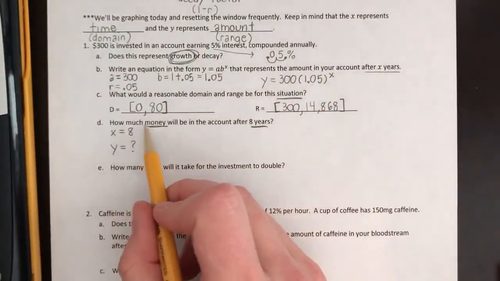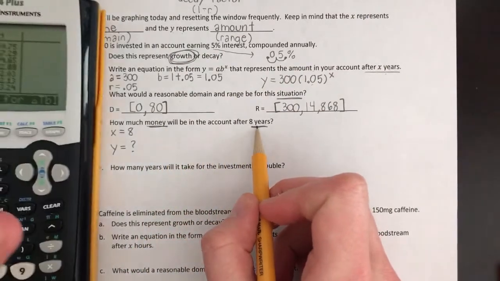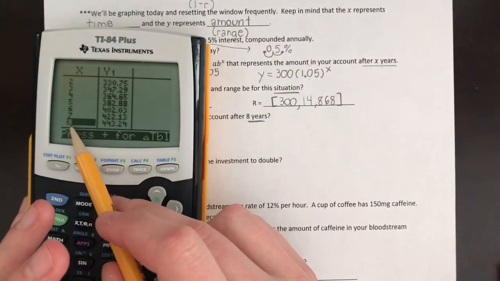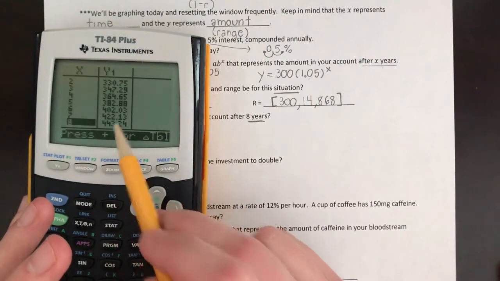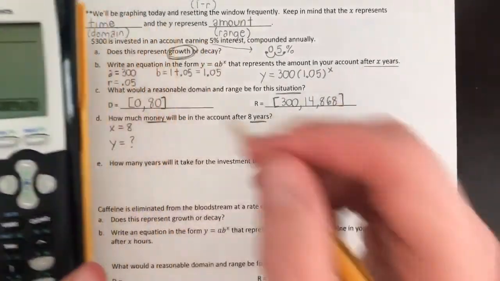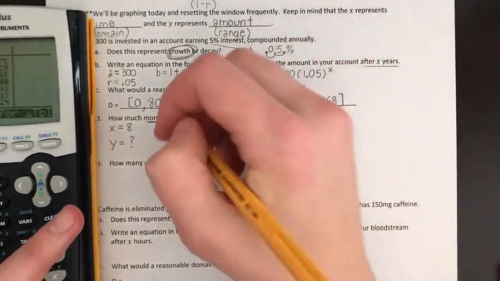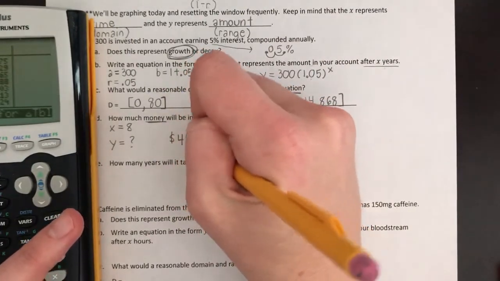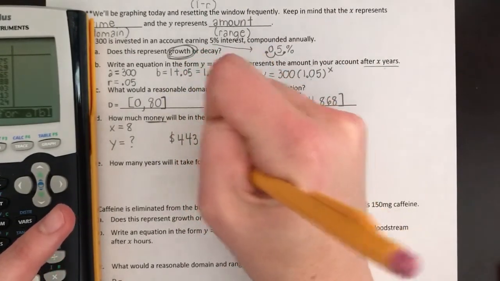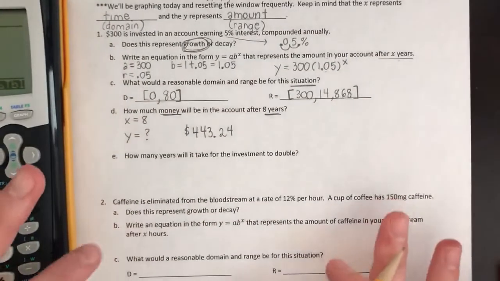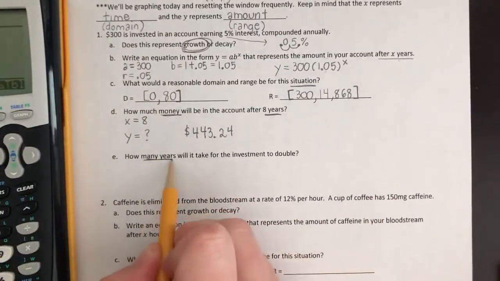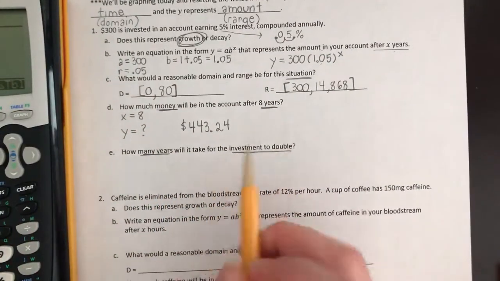So the question was, how much money will be in the account after 8 years? Well, when you plug in 8 for x, the y value is $443.24. So in 8 years, you'll have $443.24.